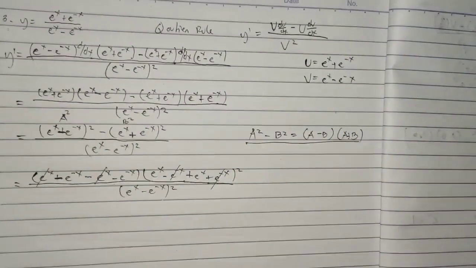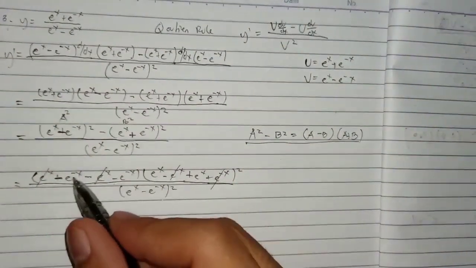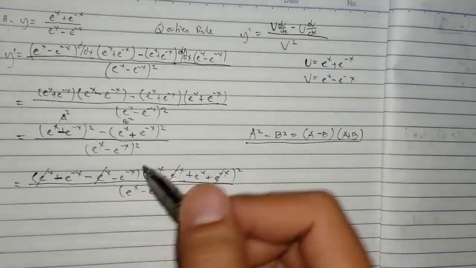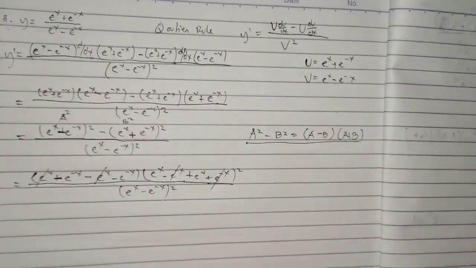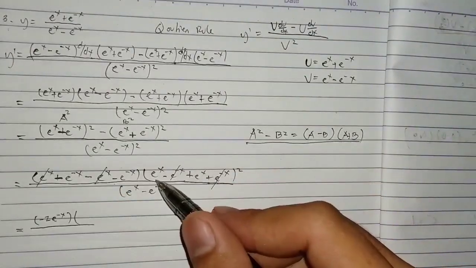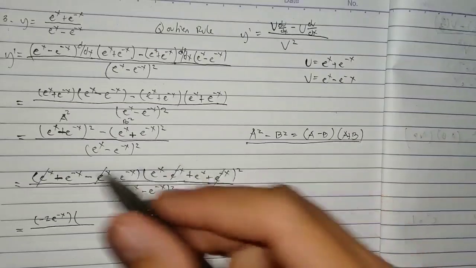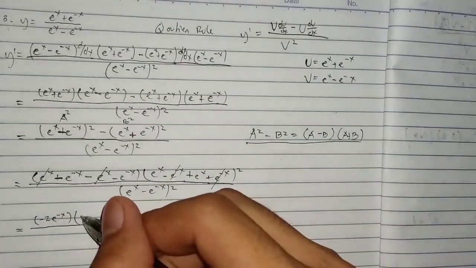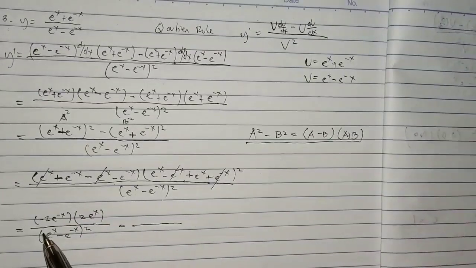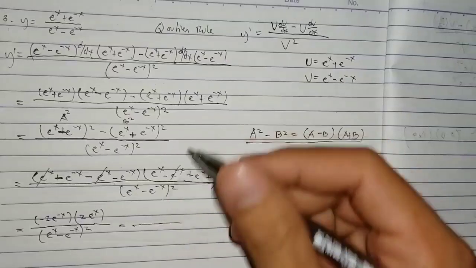So what we have left is e to the negative x minus e to the negative x, which is negative 2e to the negative x, times e to the x plus e to the x, which is positive 2e to the x, over our denominator. So simplify it further. Negative 2 times 2 is equal to negative 4.